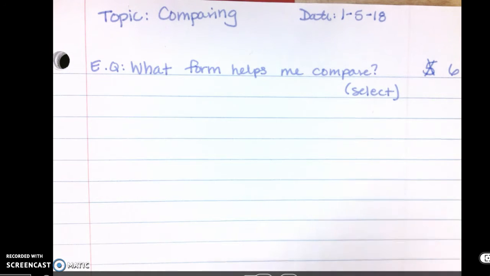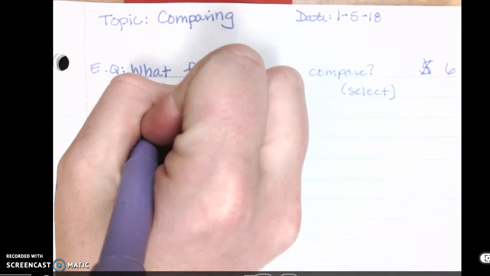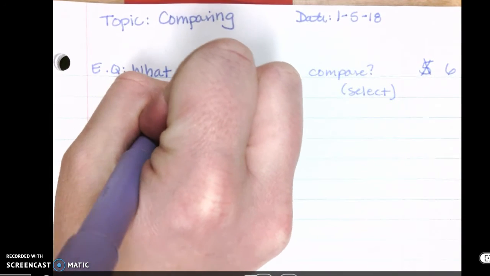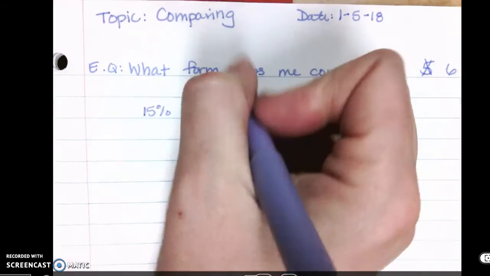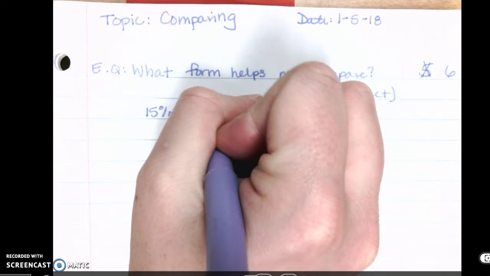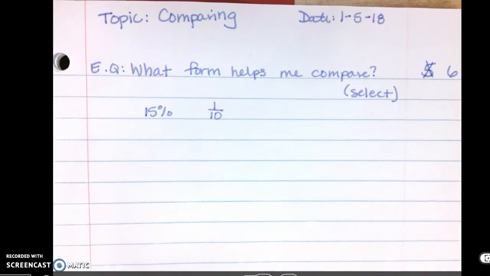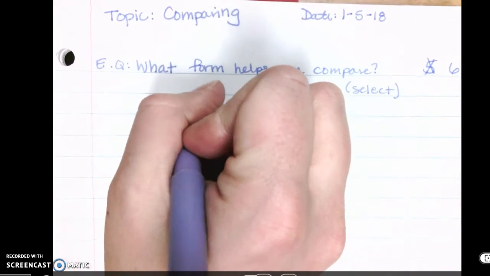So first up, why do we need to know all of this? Let's say, for example, someone ate 15% of a bar, and another person ate 1/10 of a bar. So we have candy bars, and we'll go after 2 seconds, how much have they eaten? Well, I want to know, how do these values compare?